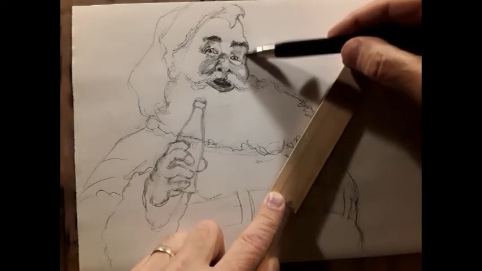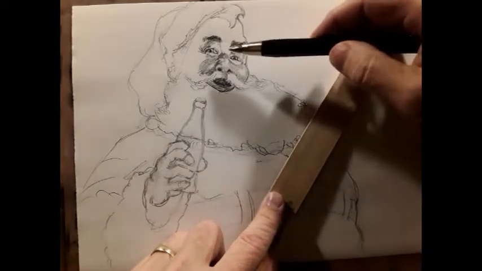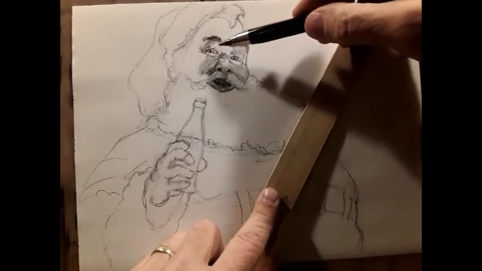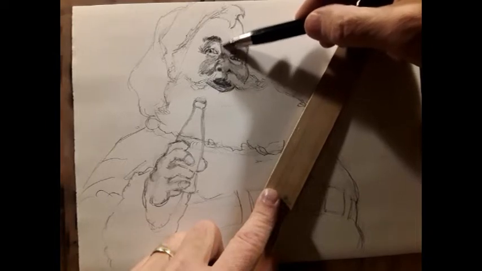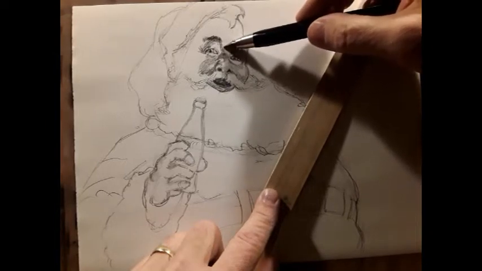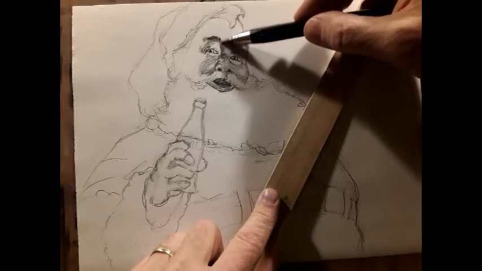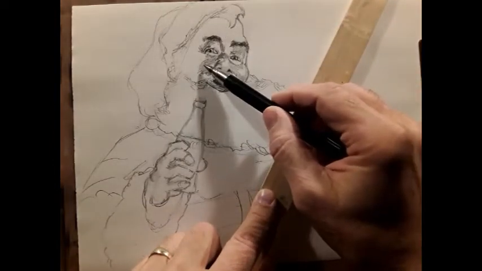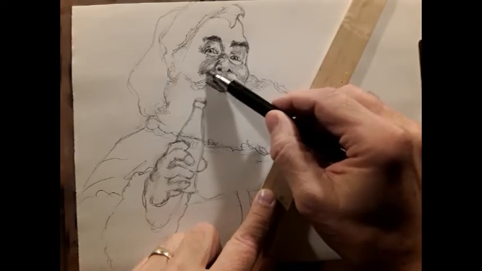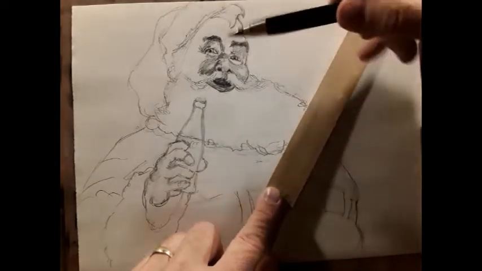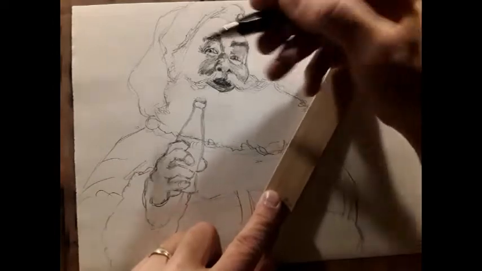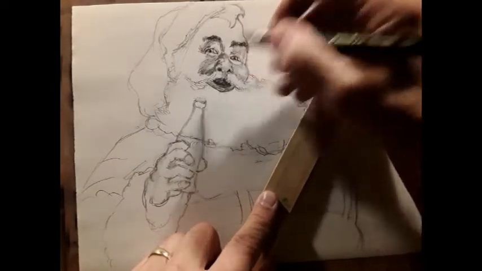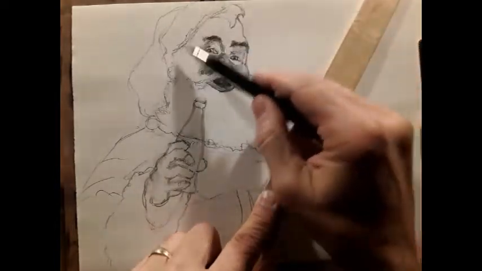I use the side of my graphite pencil lead because it spreads out that stroke a lot more, and it's a lot lighter, which is what I want right here. Now this is very bright over here.